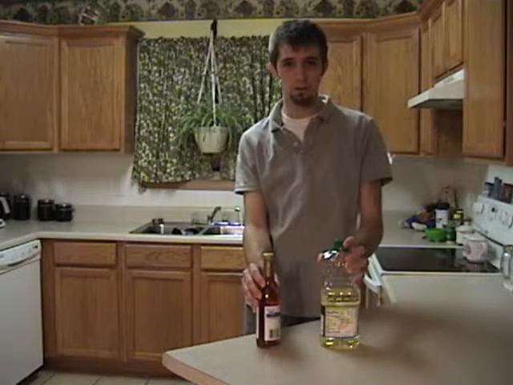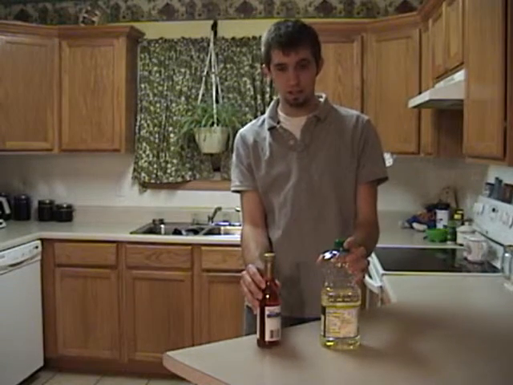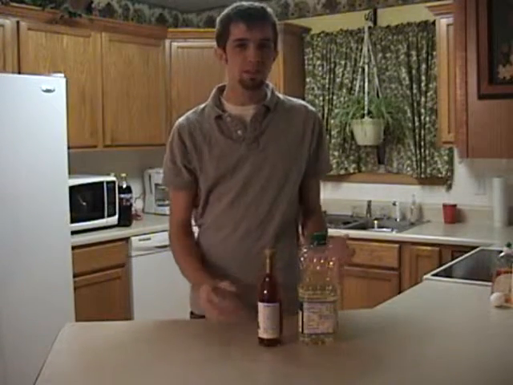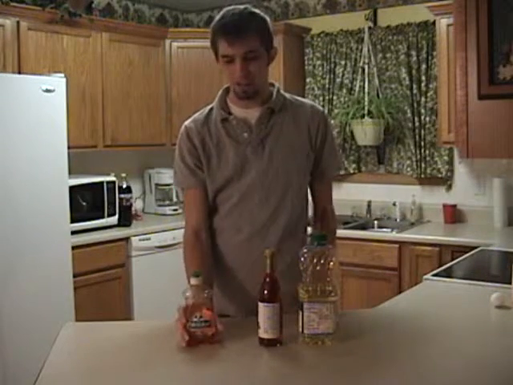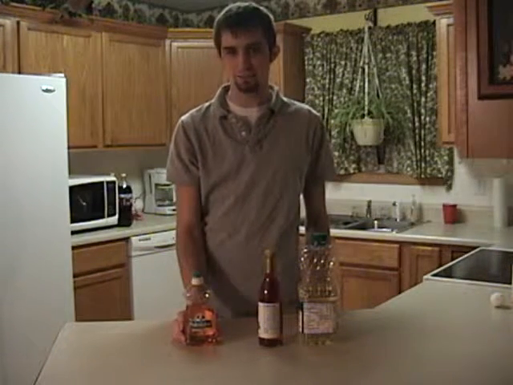We need something that has both a polar section and a non-polar section, i.e. something that's amphiphilic. In order for us to bring the vinegar and oil together, we're going to need something that has a polar region and a non-polar region. As I said before, an amphiphile. There's a bunch of amphiphiles in the kitchen. One good example is soap.